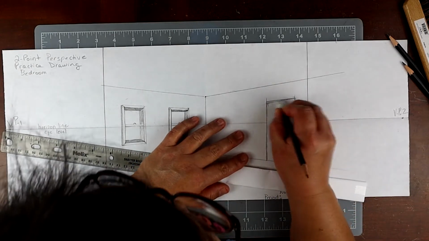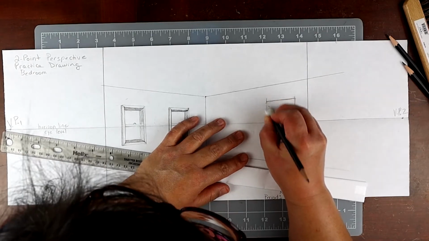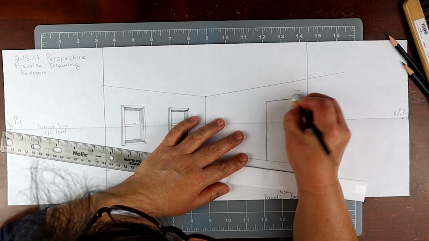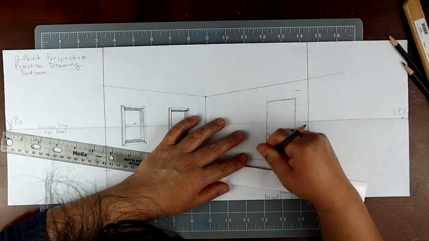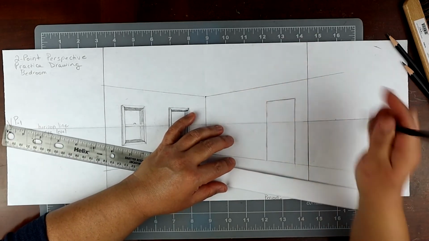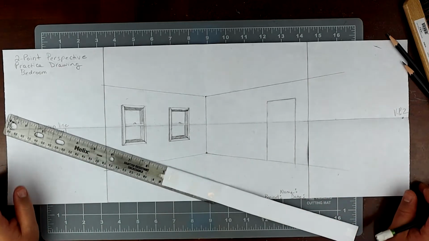Okay, so now let's erase all of the sketch lines so that we don't have all these confusing lines down on our paper. Okay, and what I want you to do now is pretty important.